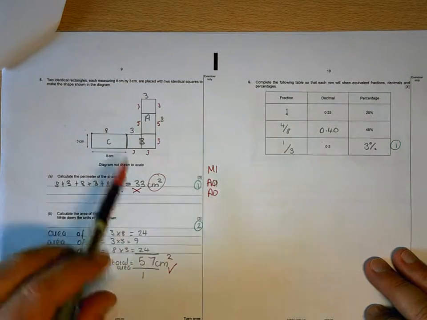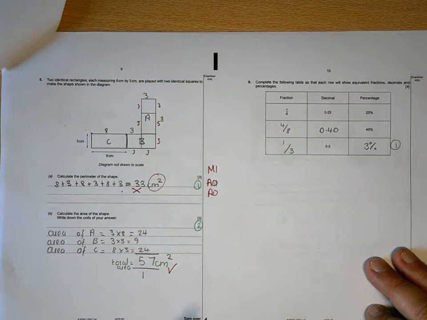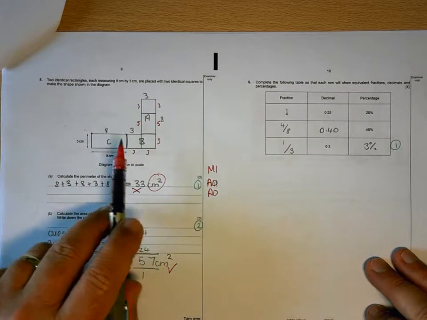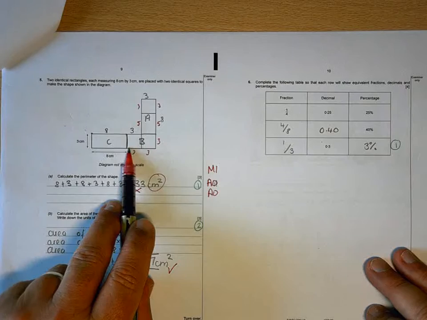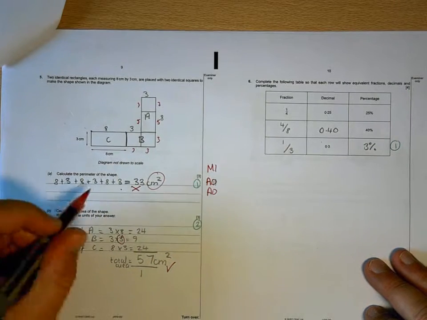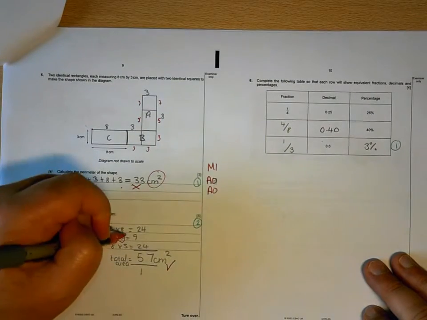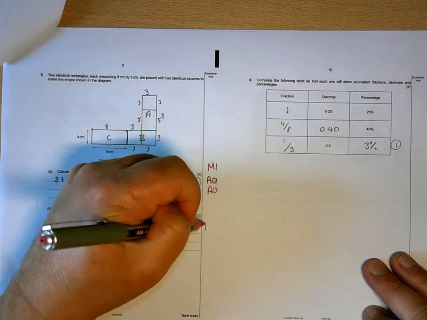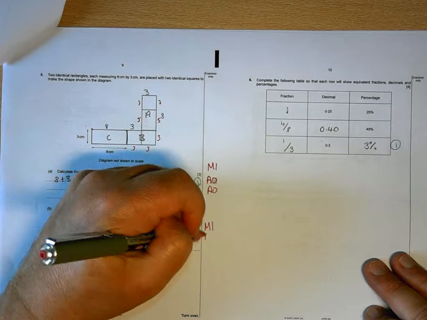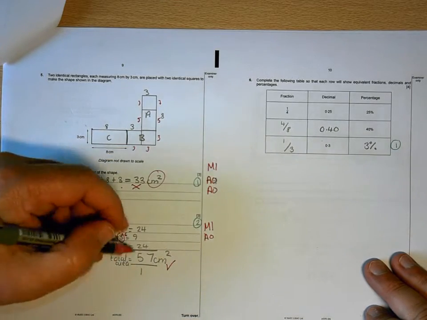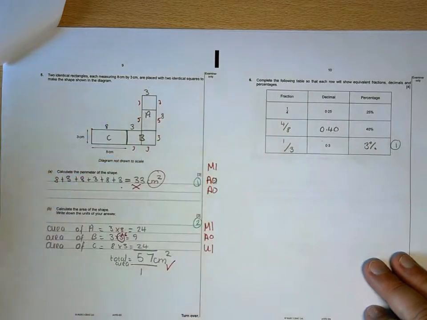Then your area of A is 3 times 8, which is 24. Your area of B isn't 3 times 3, it's 3 times 6. So that's where your mistake has come from there. That should be 3 times 6. So with this one, you're going to get the method mark, you're going to lose the mark for the incorrect maths, but you get the unit mark.